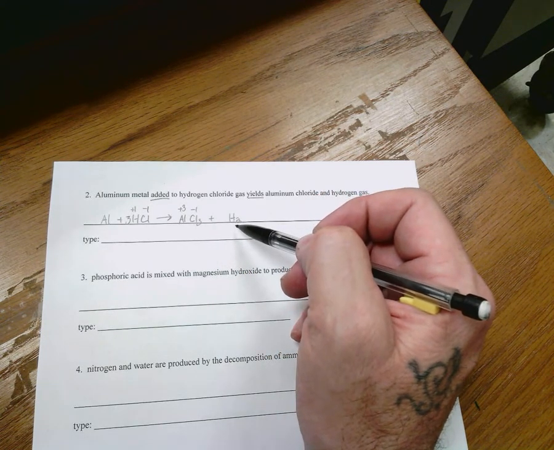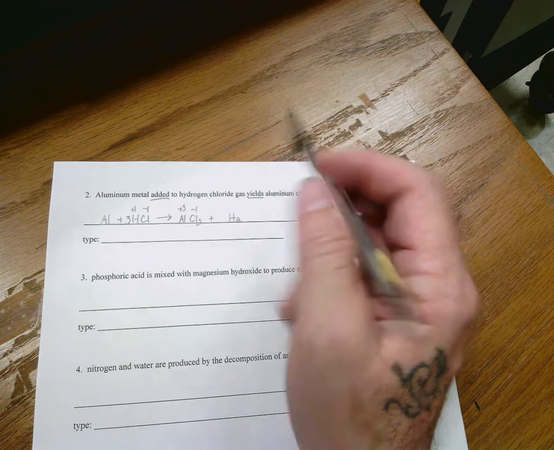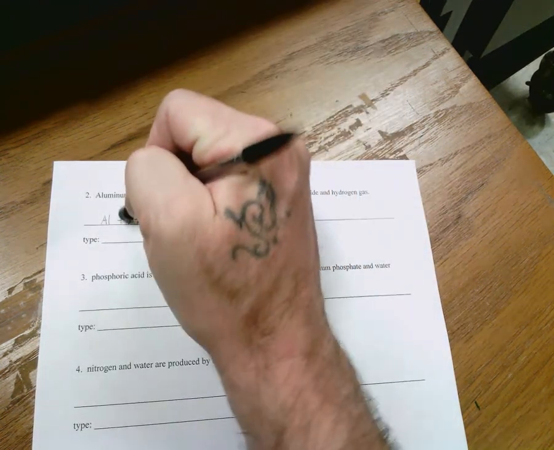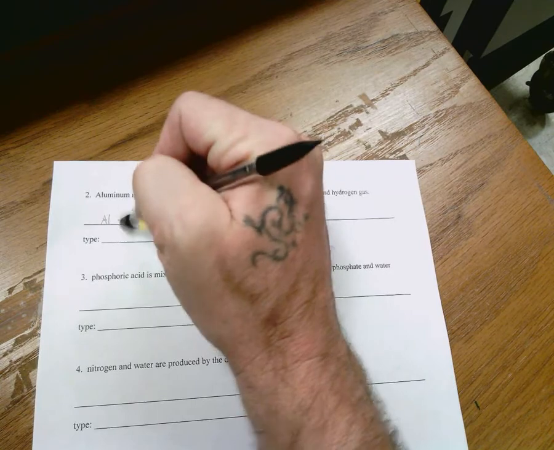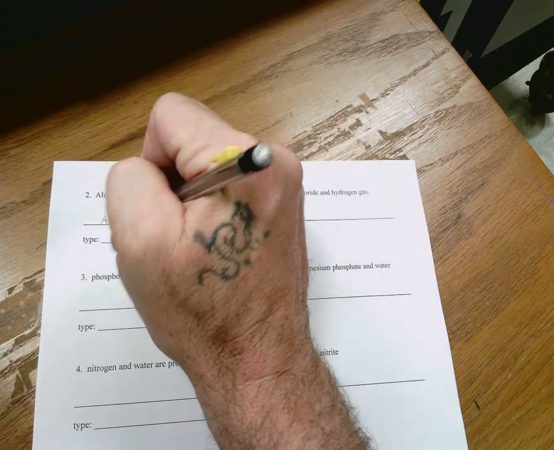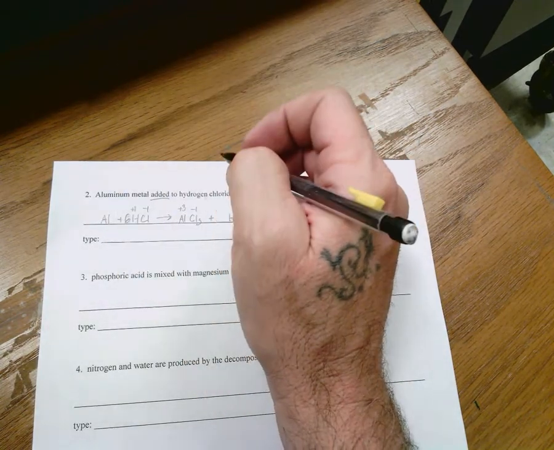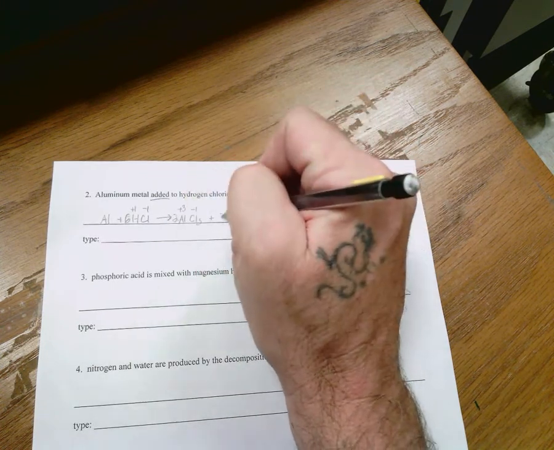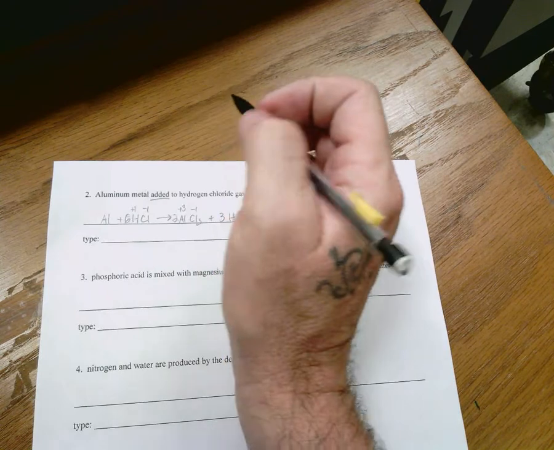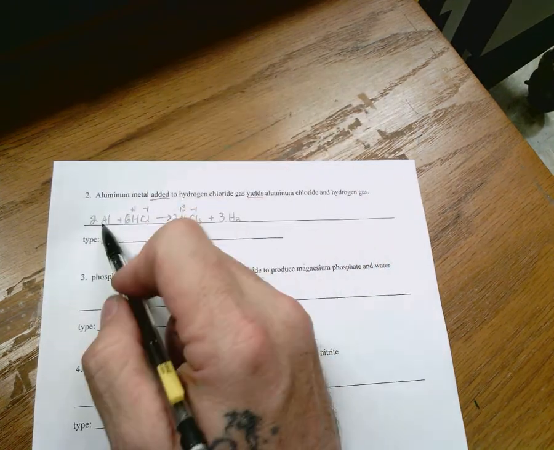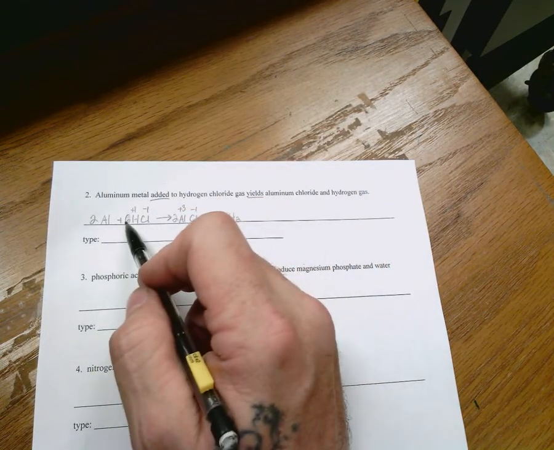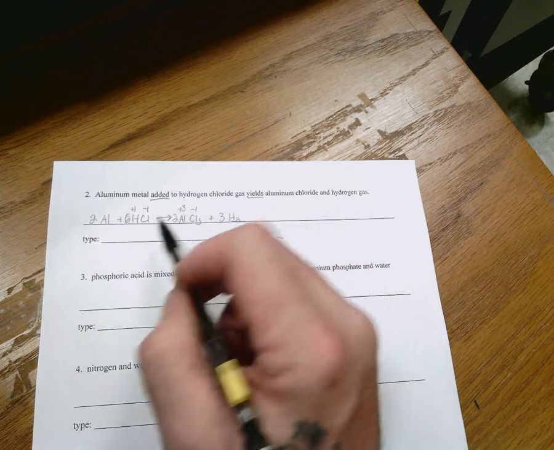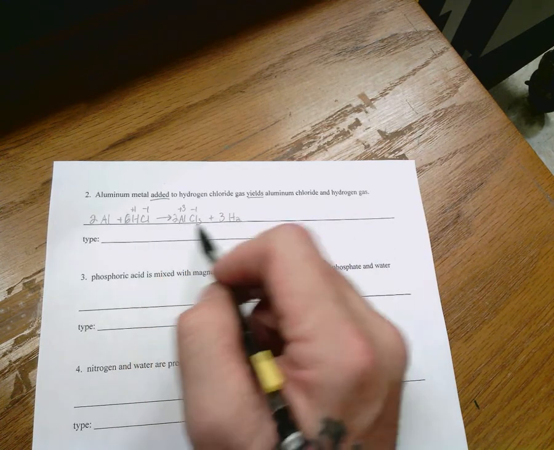That's only going to give me 3. Let's do this. Let's do 6 here. And then a 2 here. And then a 3 here. And then a 2 here. So now I have 2 aluminums, 2 aluminums. 6 hydrogens, 6 hydrogens. 6 chlorines, 6 chlorines. Done.